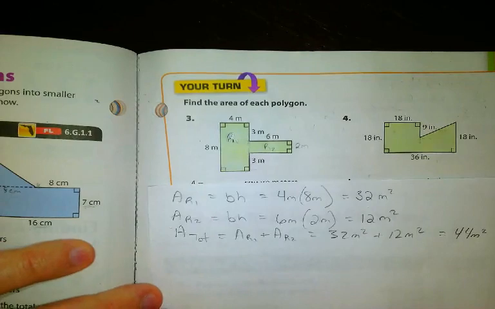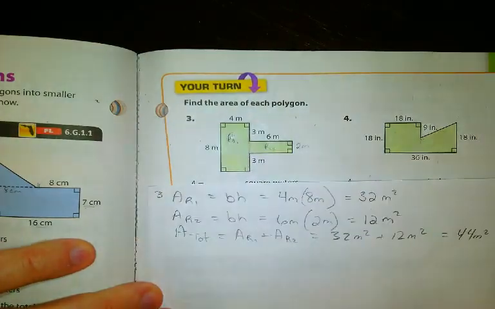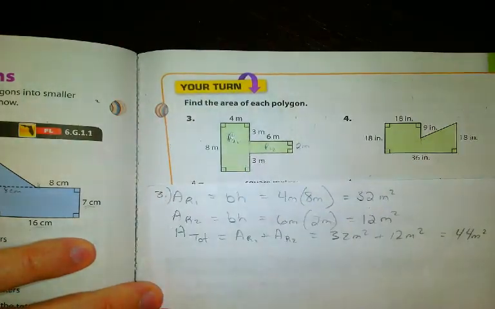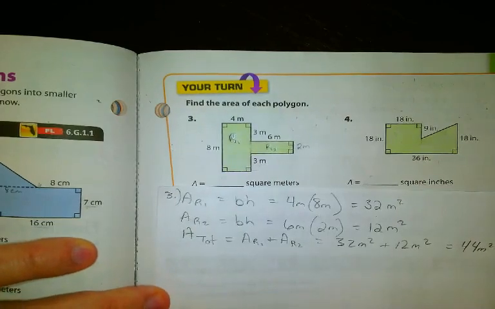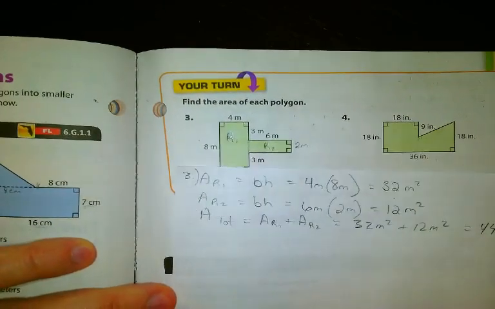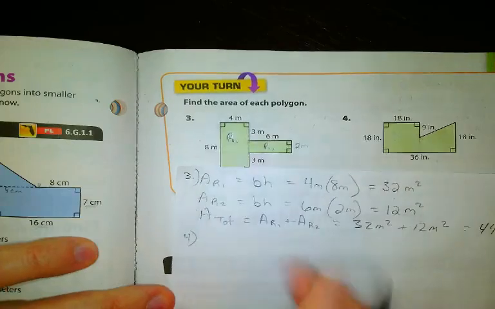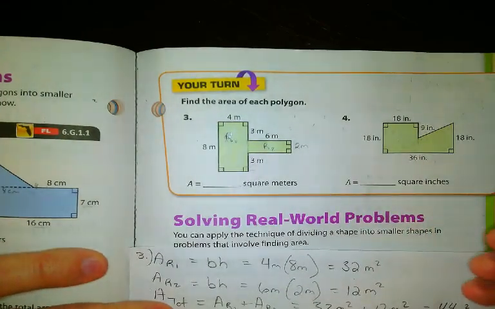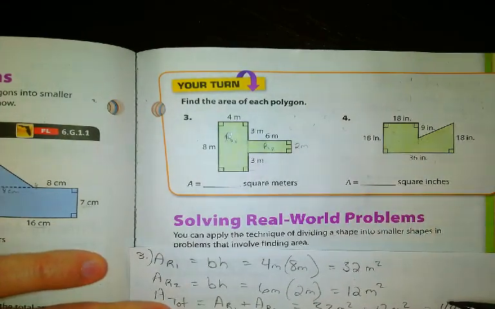Alright, so that's how we would solve number 3. Okay, well, how about number 4? Well, when we look at number 4 here, there's a couple different options you can do.